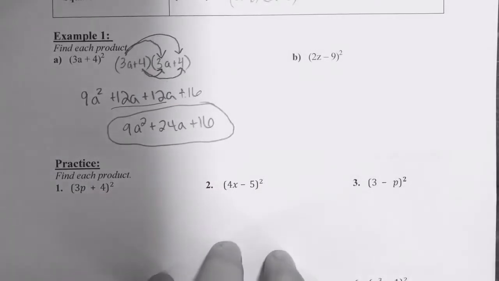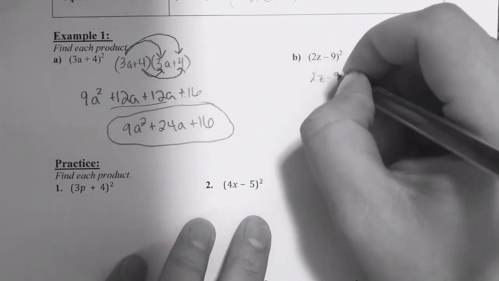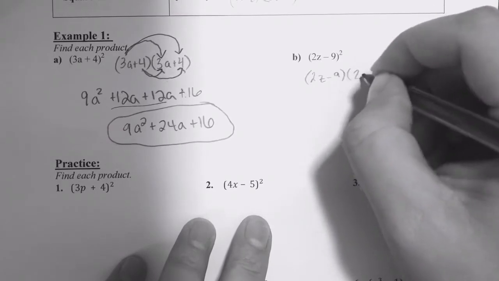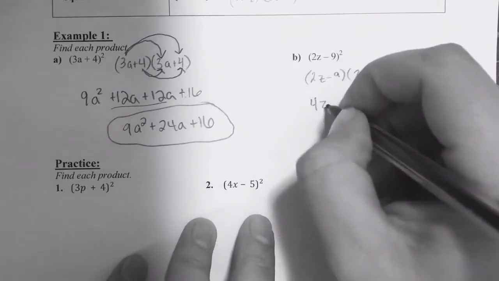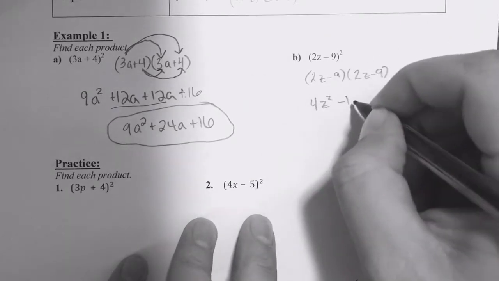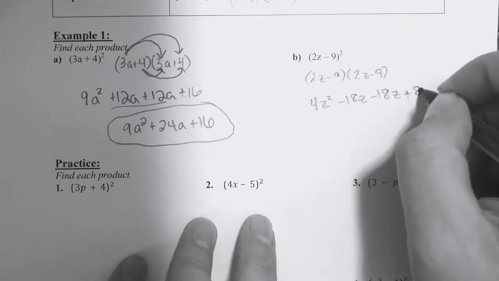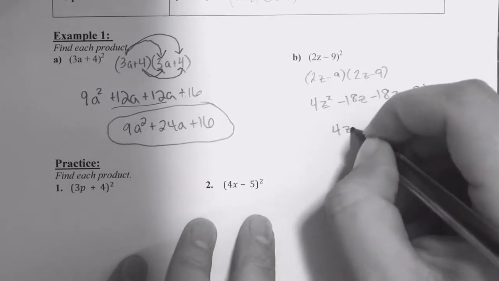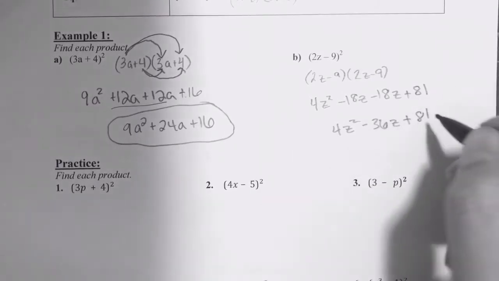All right, this next one is 2z minus 9 squared. So we're going to have 2z minus 9 times 2z minus 9. Okay, 2z times 2z is 4z squared, minus 18z, minus 18z, plus 81. So we're going to have 4z squared minus 36z plus 81.